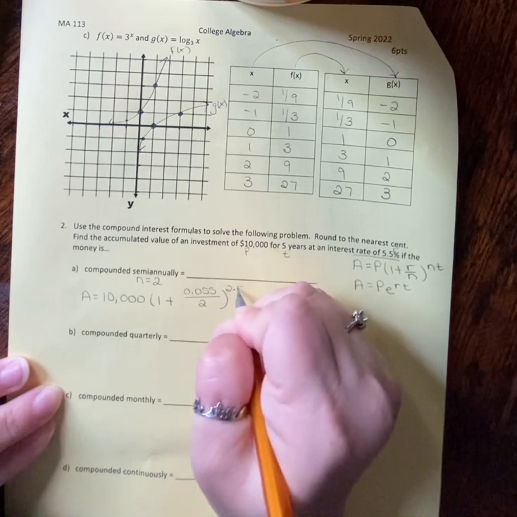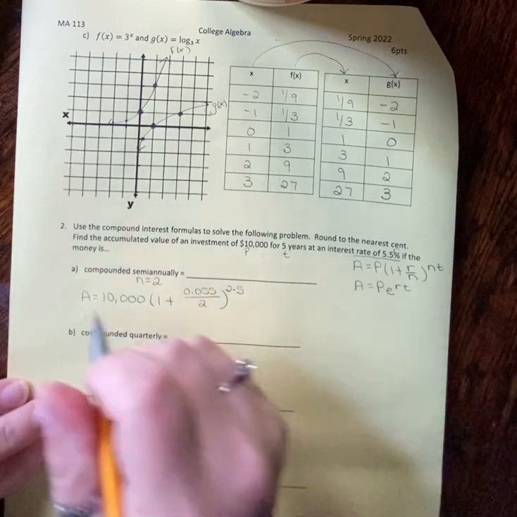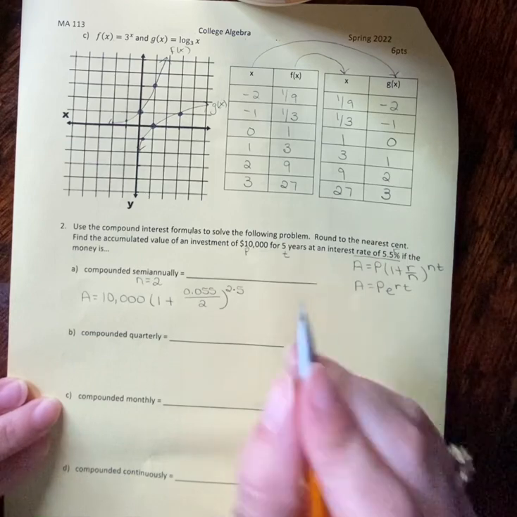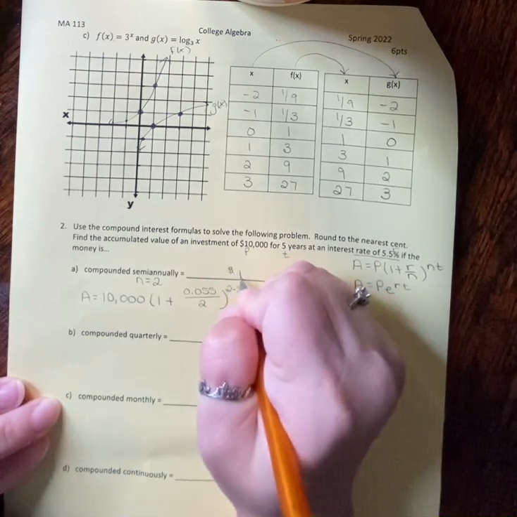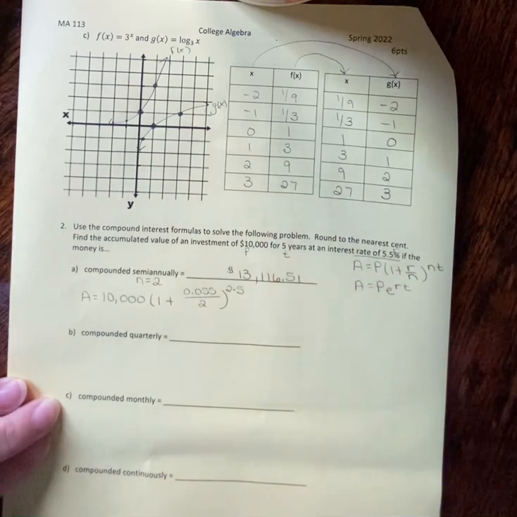So 2 times 5. If I type all of this into my calculator, which you can do with a pretty basic scientific calculator, what you're going to find is that it is $13,116.51.